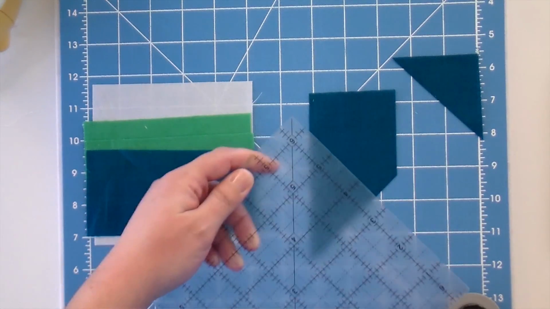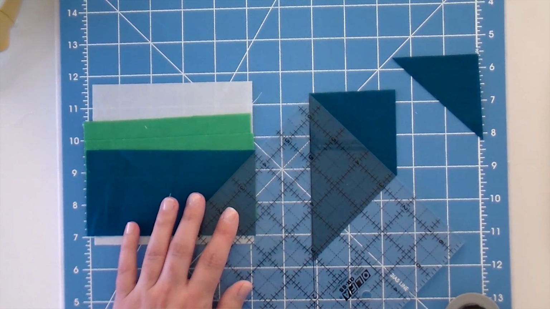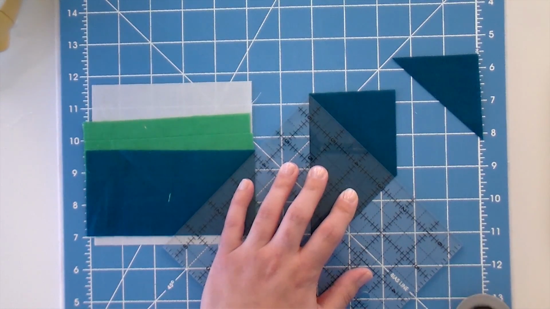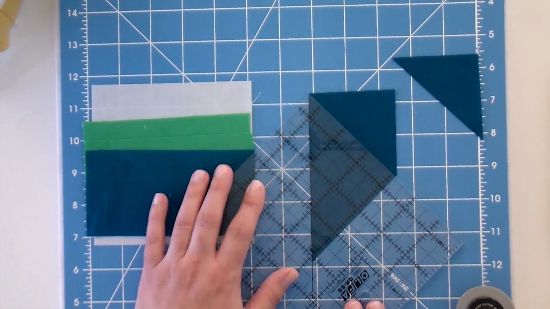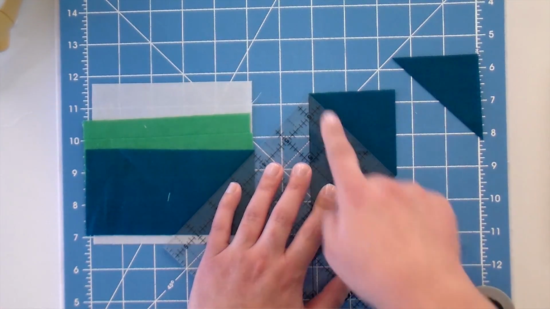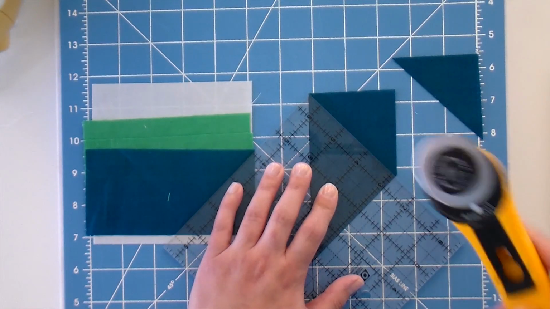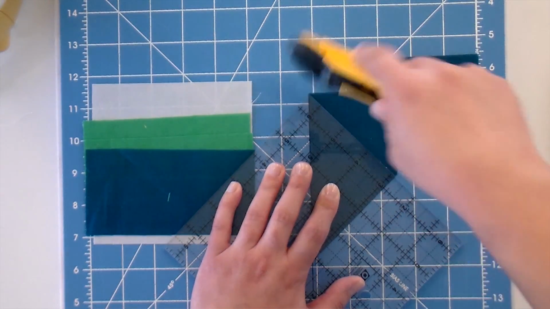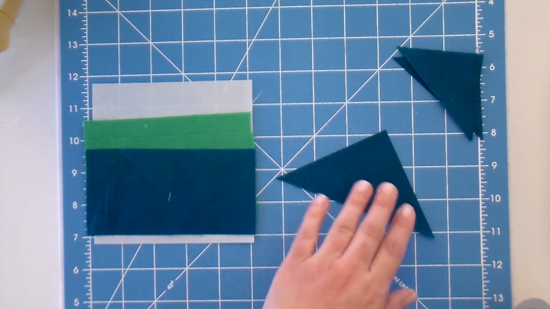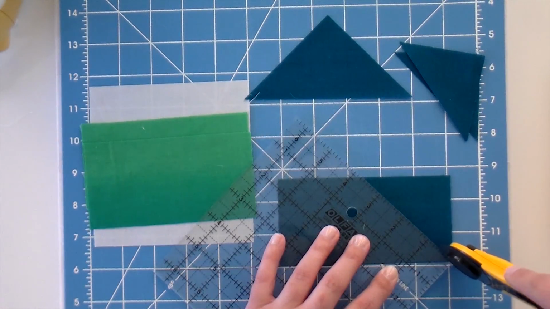Now I'm going to turn it to the side, and this is still the darkest part of the rectangle, just now it's on my left. So I'm lining up that 45-degree line with that edge, and the point is right at the point of that rectangle, and then I'm just going to slice off this top. Now I'm going to repeat that process with my others to finish up this block.